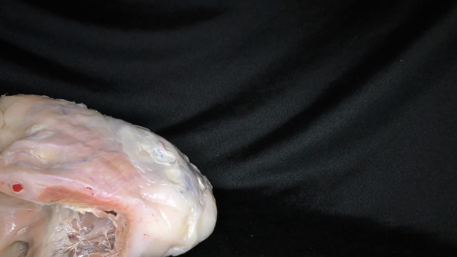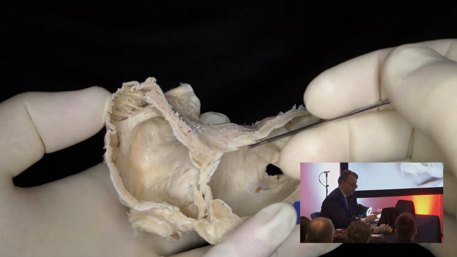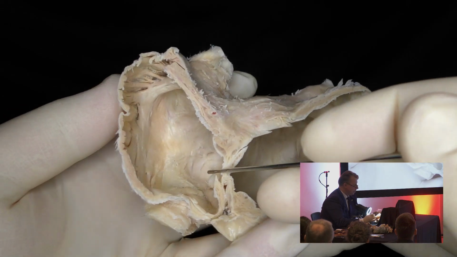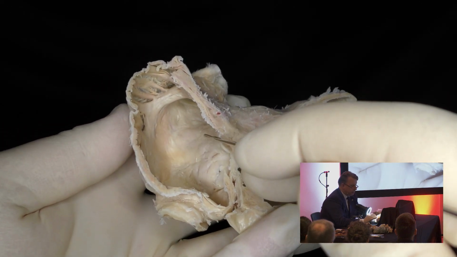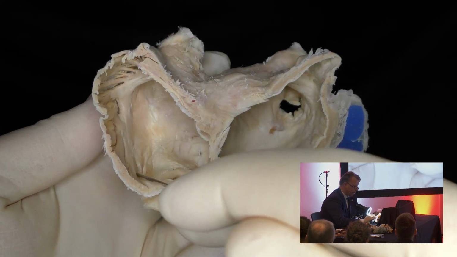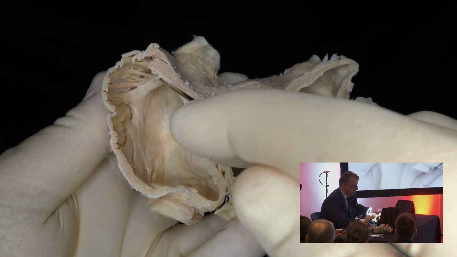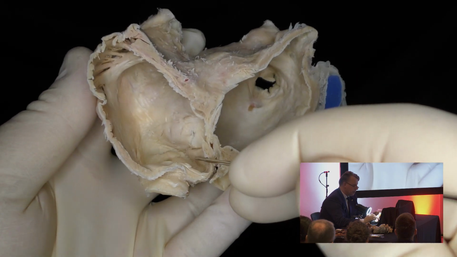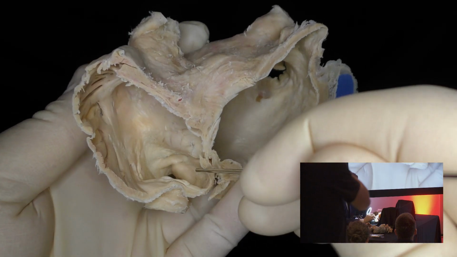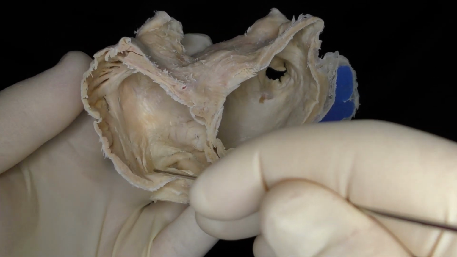That's why we can understand how typical atrial flutter is possible, for example counterclockwise in the right atrium, and why the impulse is not going, for example, around the inferior vena cava.